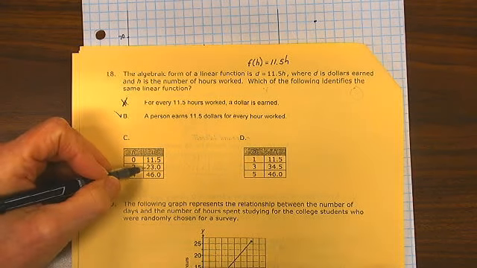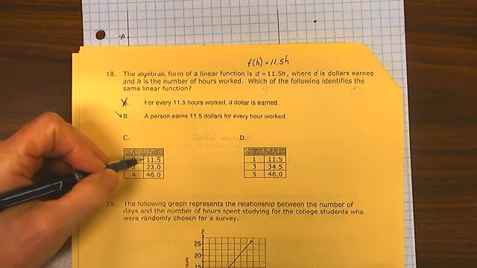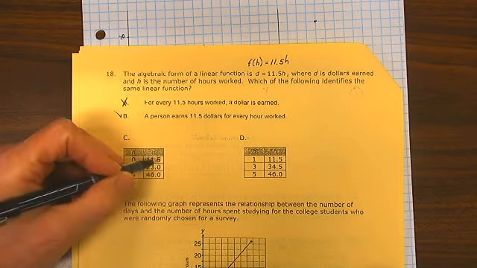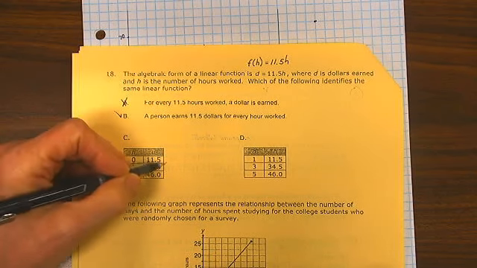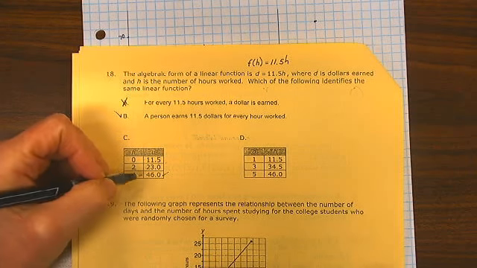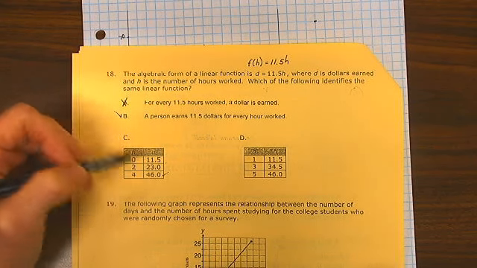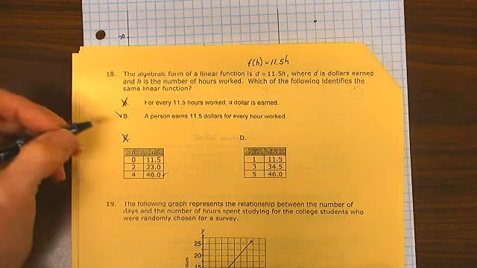This is $11.50 an hour, but we're getting paid for an hour we did not work, so this is not linear. This goes up by 2, but this is not going up in exactly the same way. This is not the answer.